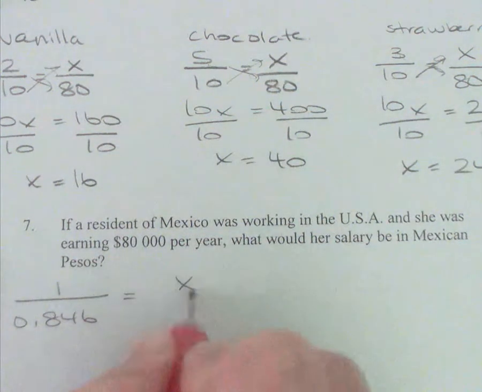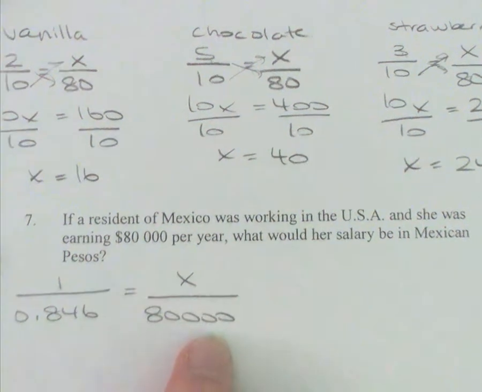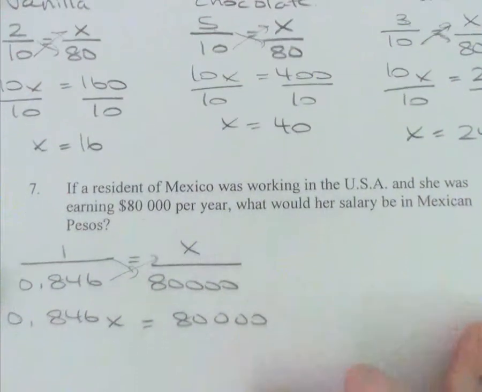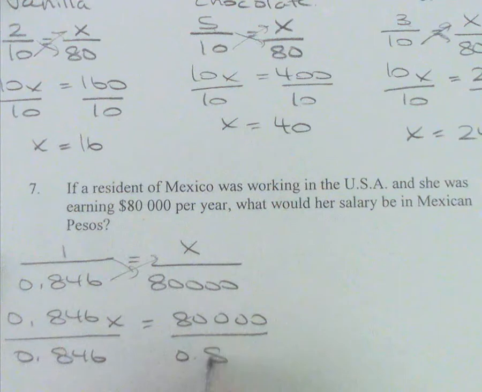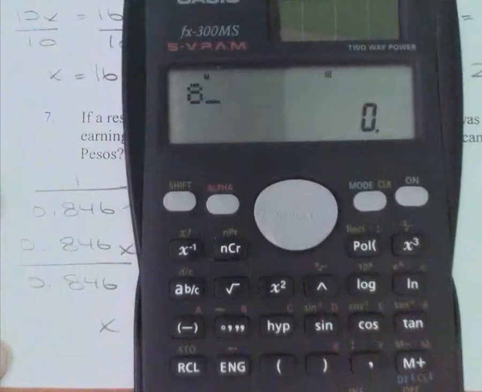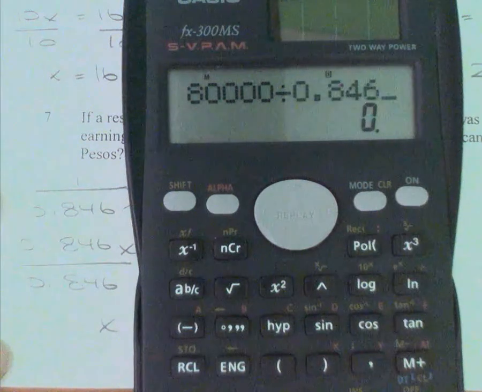So I want to know how many Canadian dollars I could get for 80,000 US. So I'm going to cross multiply. So I get 0.846x is equal to 80,000. And divide both sides by 0.846. And I can find the value of 1x. So I'm going to take my calculator and do 80,000 divided by 0.846, which is the conversion.